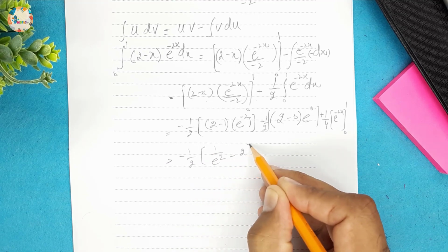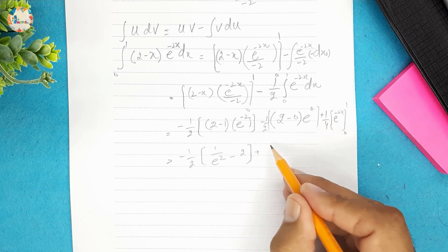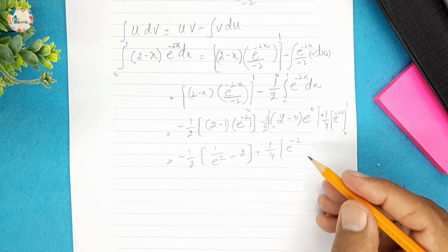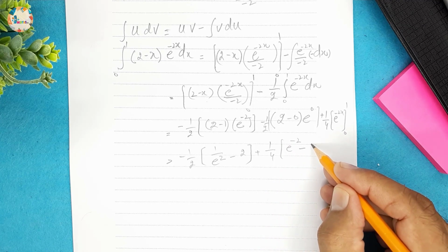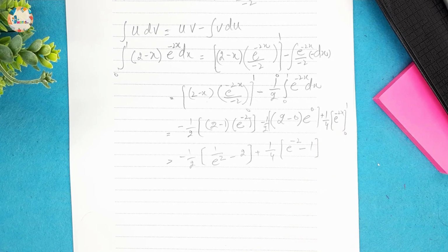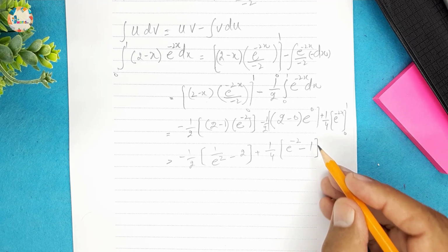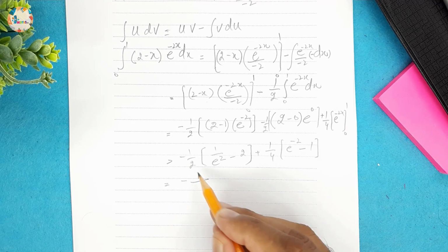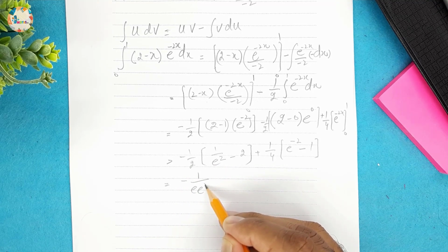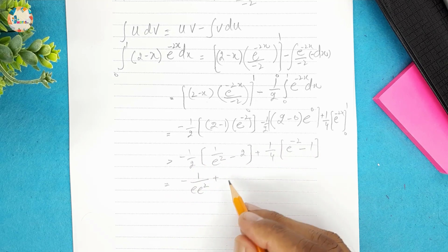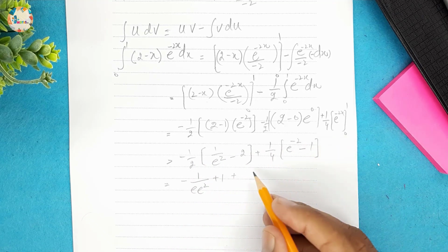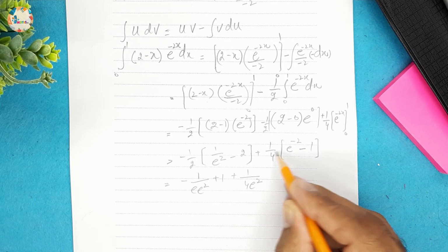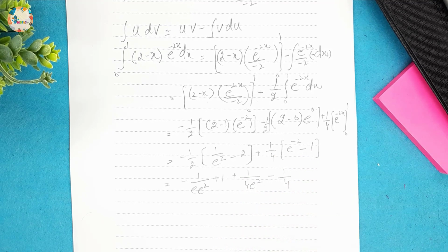squared minus 2, and plus this will be 1 over 4e raised to minus 2, and this will be minus e raised to 0, which is 1, so e raised to 0 will be 1, so it will be 1 over here. And the final step which we'll be writing is 1 over minus 1 over 2e squared, and plus this into this will be 1, and plus 1 by 4 into this one will be 1 over 4e squared, and this into this will be minus 1 over 4.